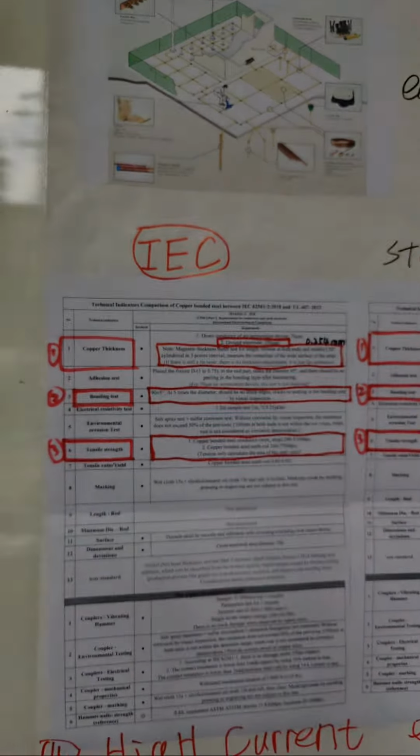This is the thickness meter test machine. Do you see? This is 323 micrometers. Okay, let's change to the second point.